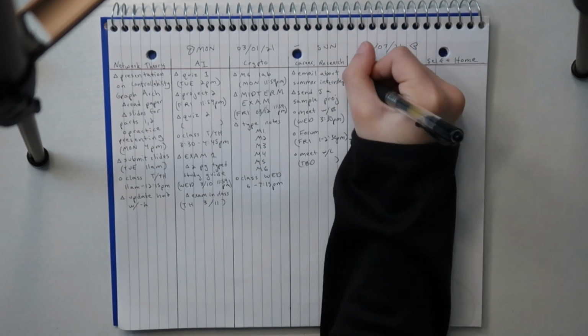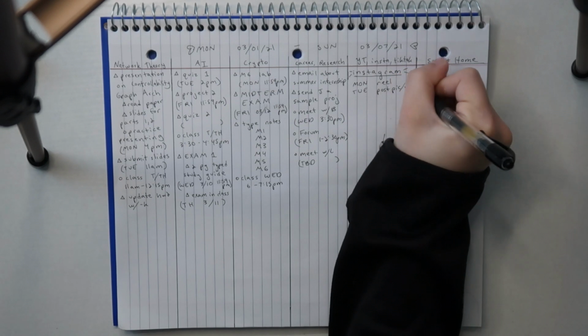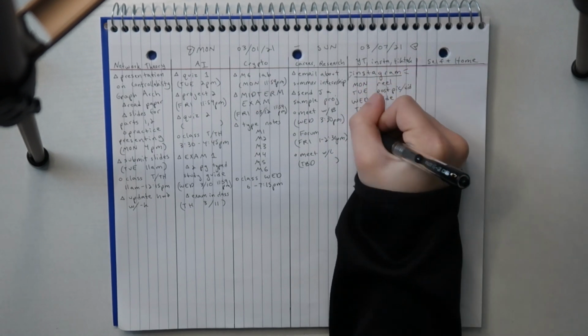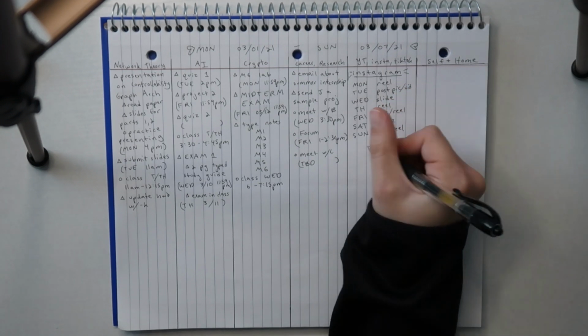When it comes to Instagram posts, I like to plan things day by day. So for this section, I am writing down a different post idea for Monday, Tuesday, Wednesday, Thursday, Friday, Saturday, and Sunday.